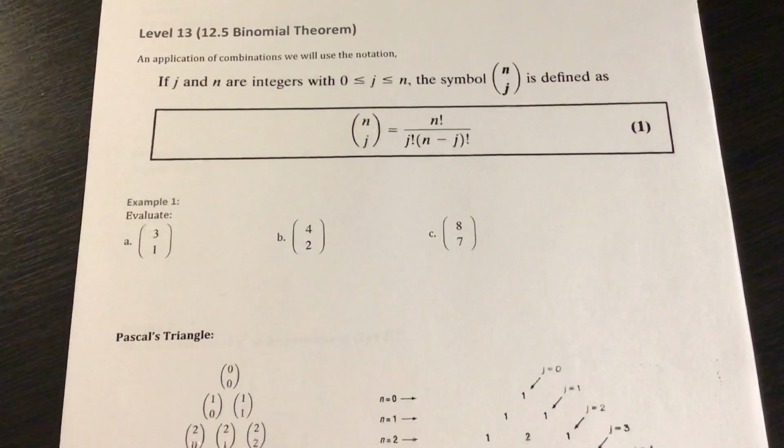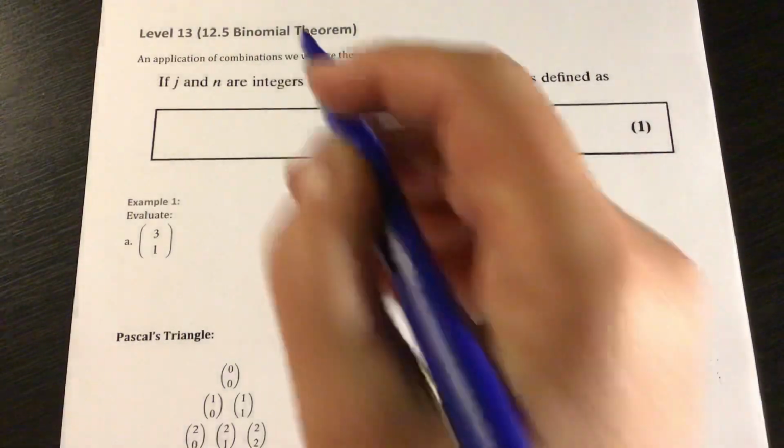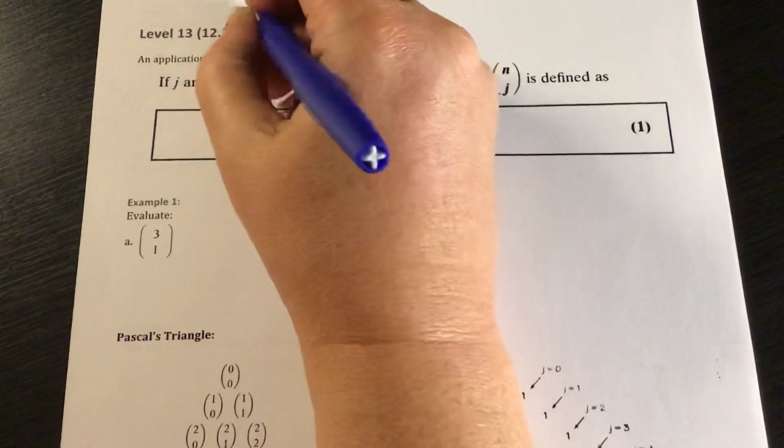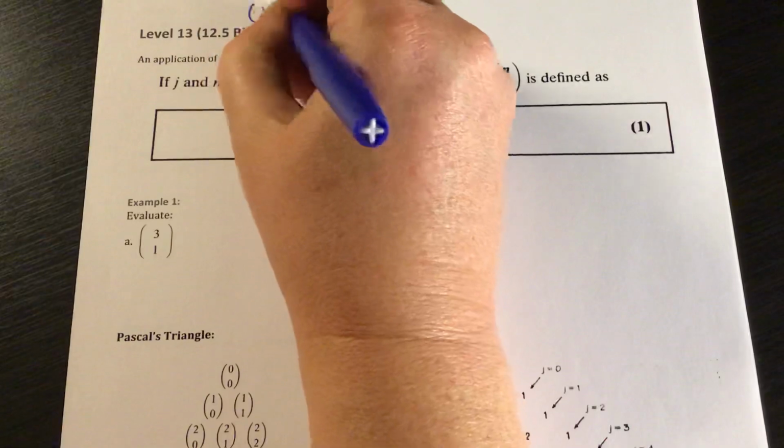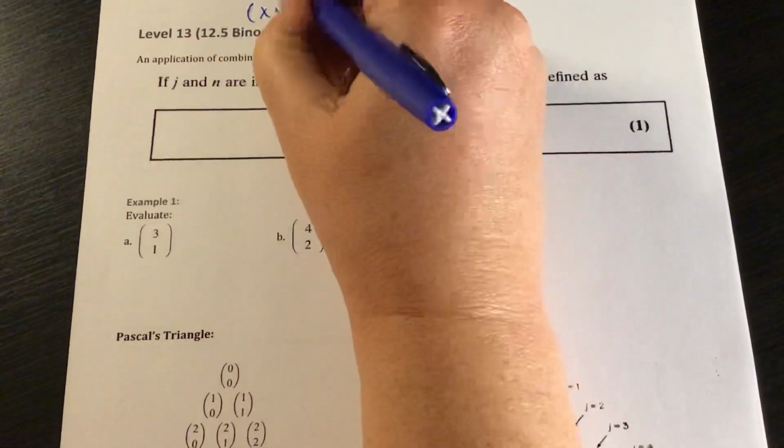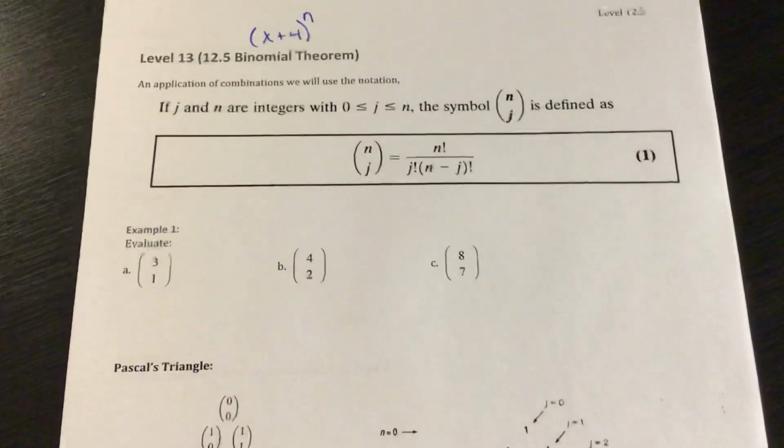Here we are in lesson 12.5, but we actually moved this into chapter 13 because it fits so nicely with combinations. And here we are talking about the binomial theorem. And remember, a binomial is something like x plus 4, and it's raised to a power.